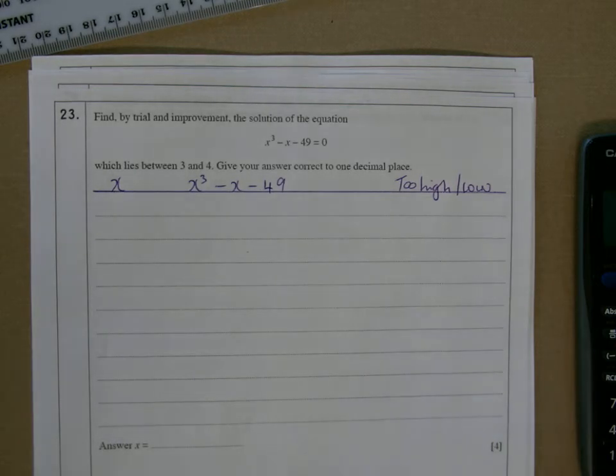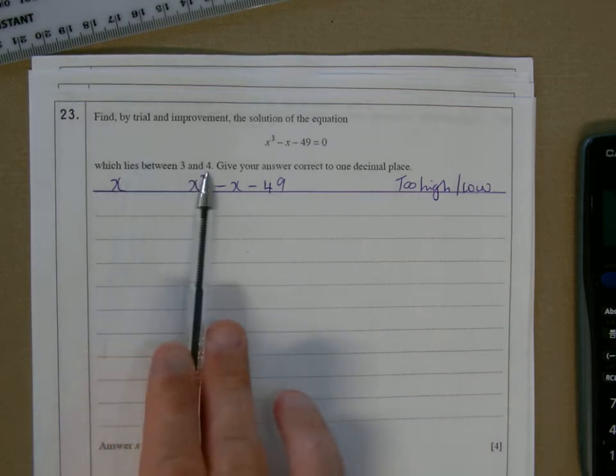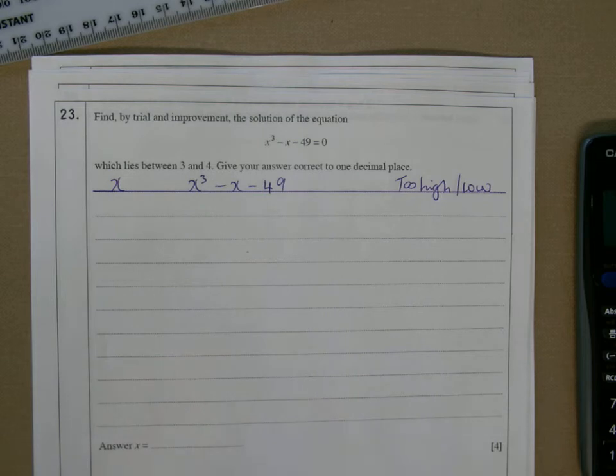Okay, so trial and improvement. Right, so we definitely need a calculator on this one. And it says here that the solution lies between 3 and 4. Give your answer correct to 1 decimal place.